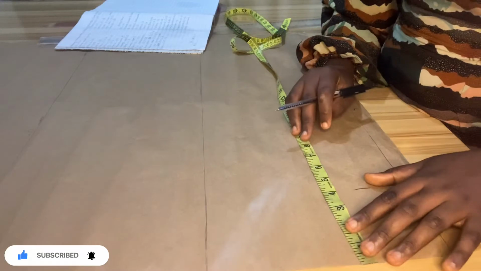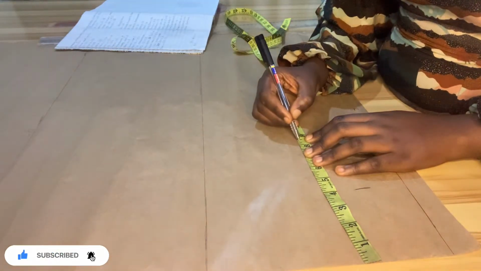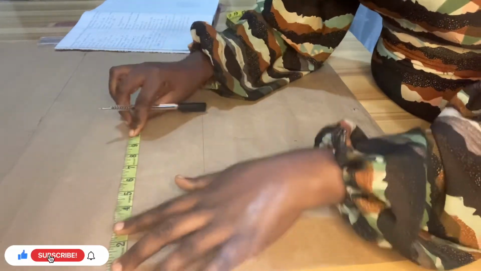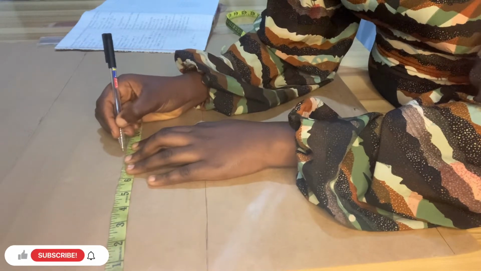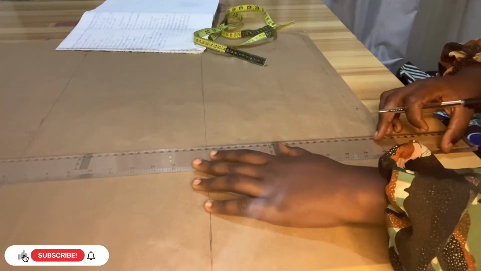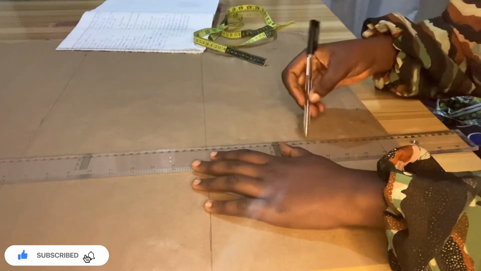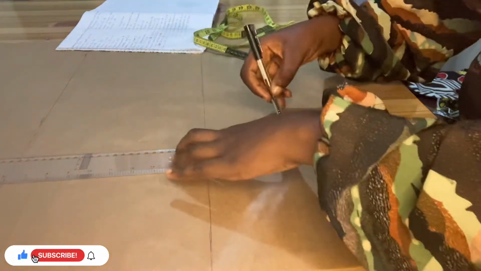So we are going to be measuring 8.3 here. This is 8, then 1, 2, 3. We do the same thing to the back side too. So draw a straight line. This is our chest line.